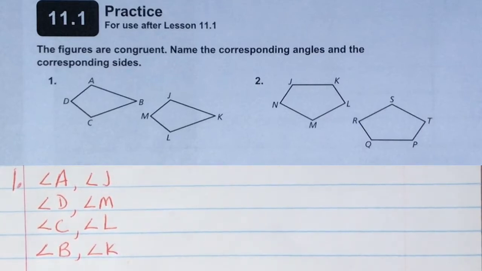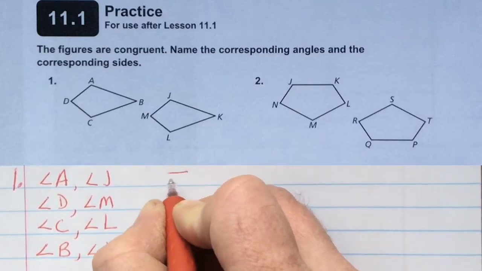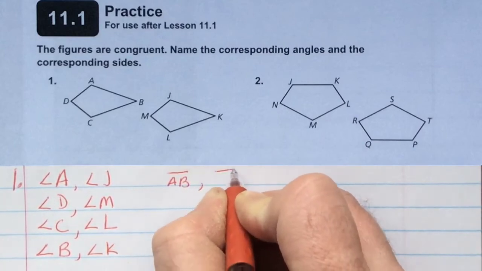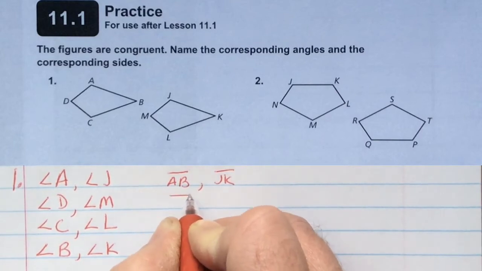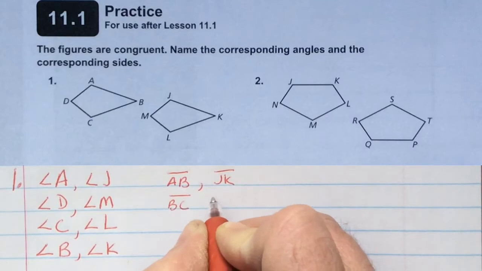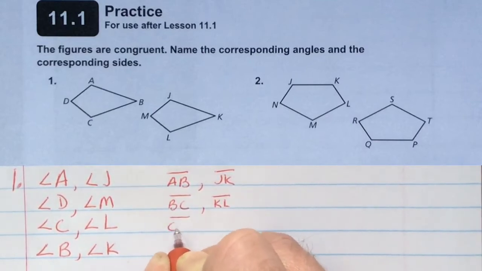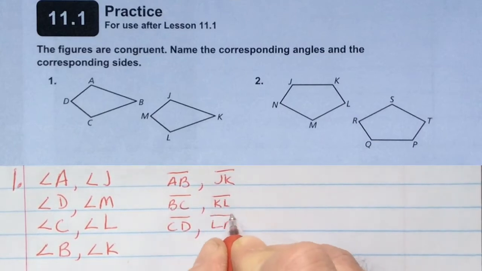Then it also says corresponding sides. So we have side AB corresponds with side JK. We have side BC, and that corresponds with KL. We have CD, and that corresponds with LM. Now, CD and LM, those are corresponding sides.